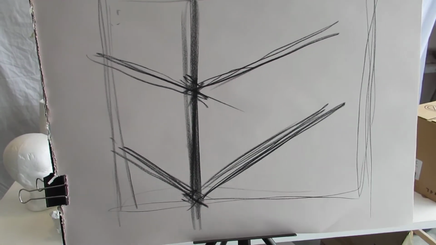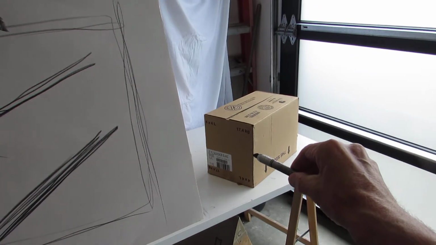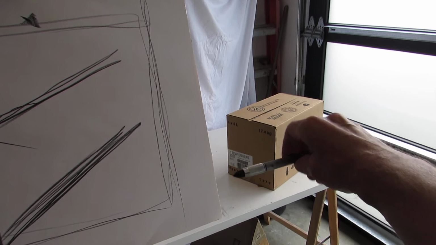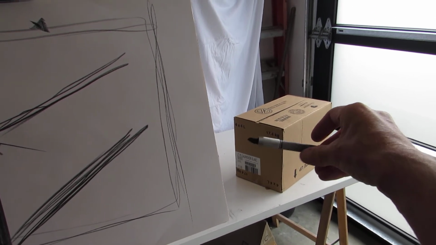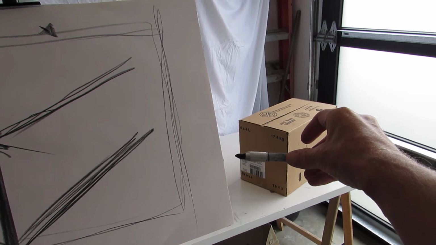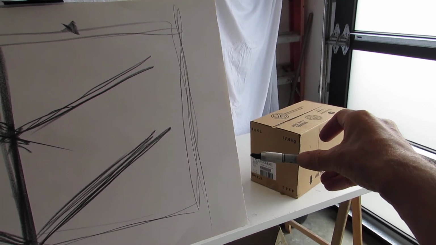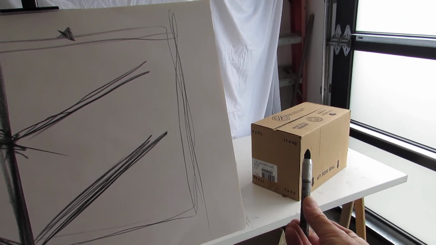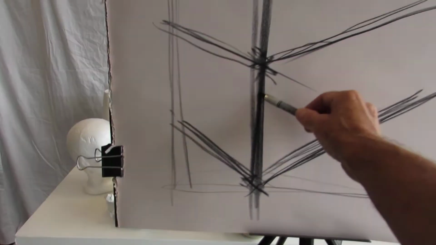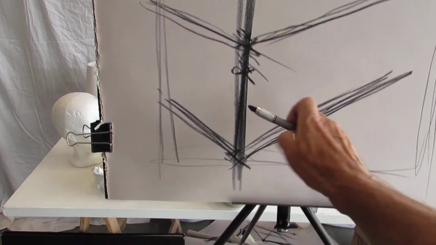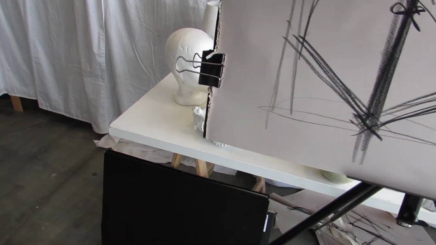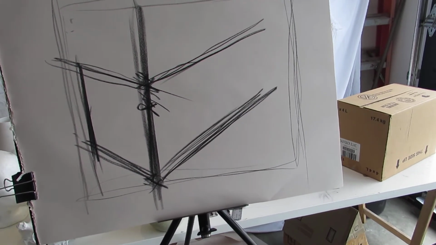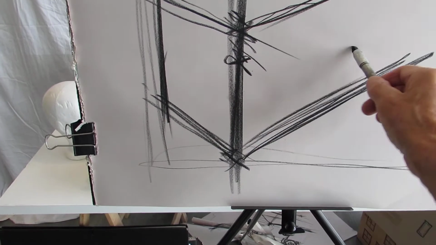And now I'm going to see how wide the distance between here and here is in proportion to the distance from here to here. So I put the tip of my stylus there and I move the thumb to there and I turn it around and it comes to about there. So the distance between there to there is somewhere around like that. Okay, now how many of these fit in here?